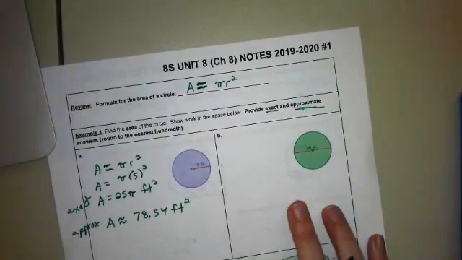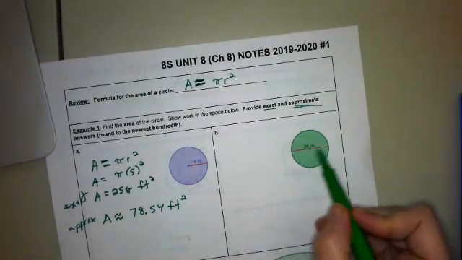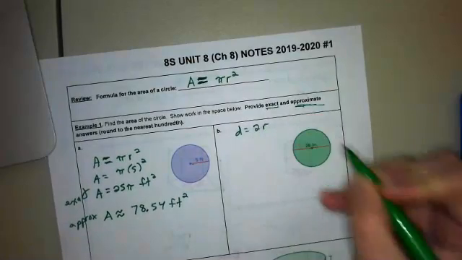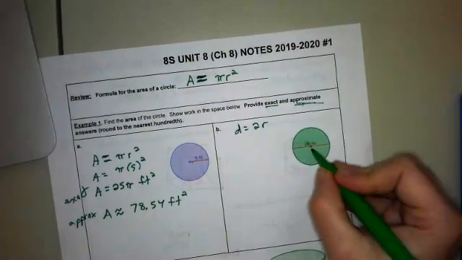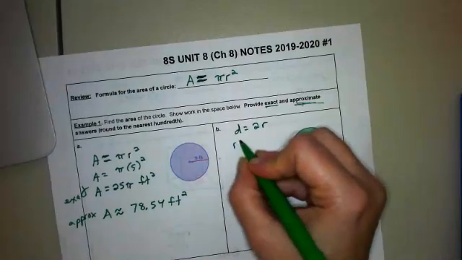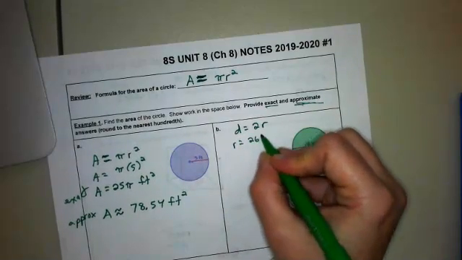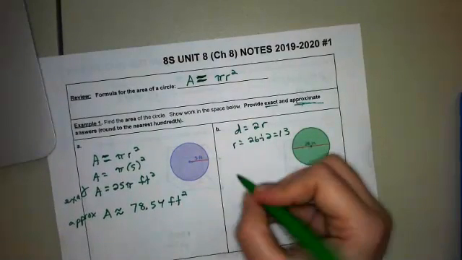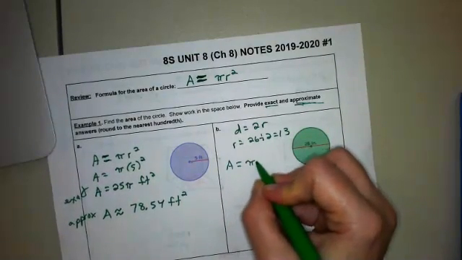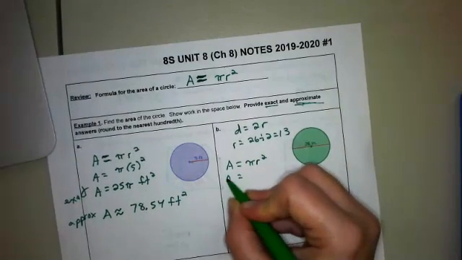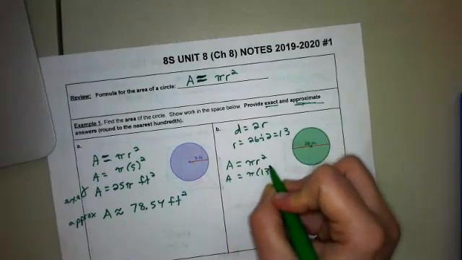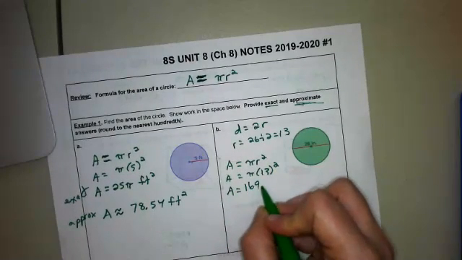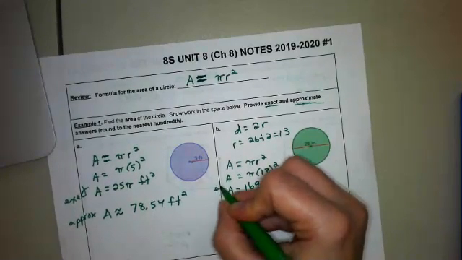Okay, then if we look over at B, instead of giving us the radius, they gave us the diameter. And we know the diameter is 2 times the radius. So if we have a diameter of 26, the radius is going to be 26 divided by 2, which is 13. Okay, so my area is pi r squared. I'm going to do pi times 13 squared. And we're going to get area equals 13 squared is 169 pi. And that is my exact.